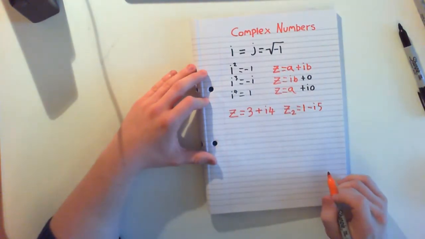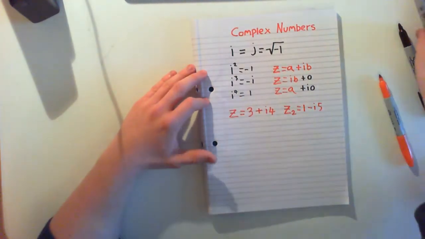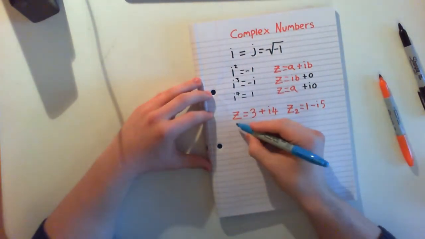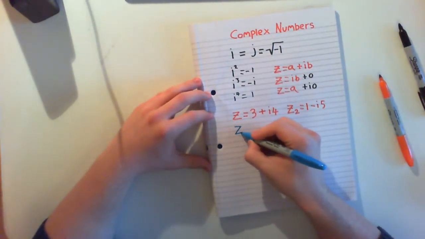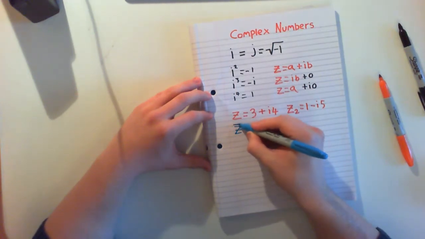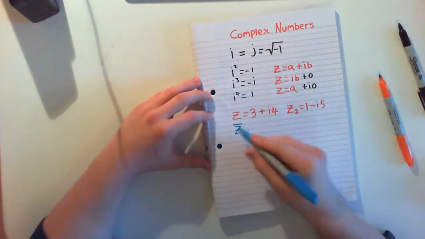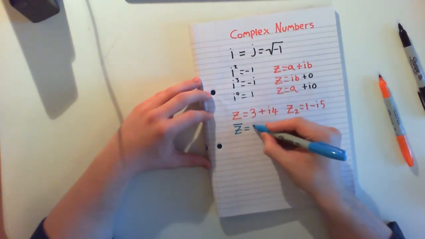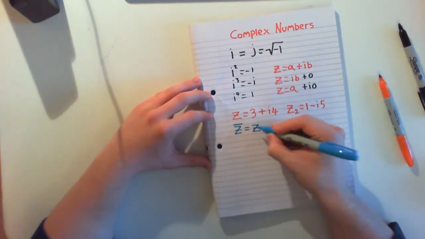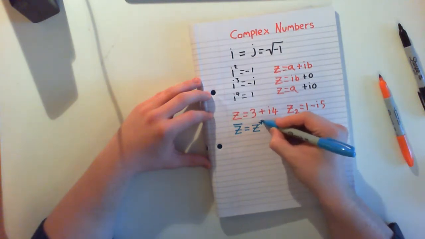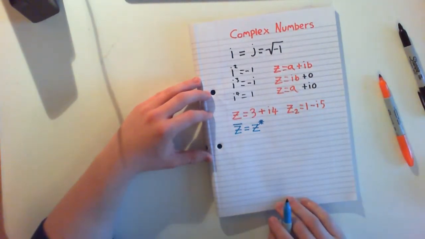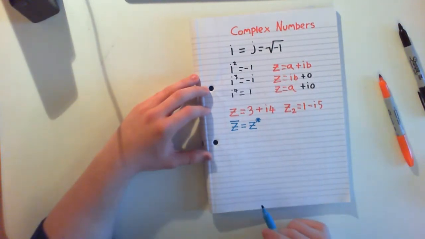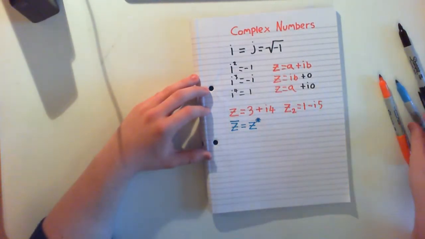If we were to take the complex conjugates of these numbers, where the complex conjugate is given in two different forms. It can be given as z bar, where we just put a bar over top of the z, or it can be given as z with a superscript star on it. They call it superscript star. There are two ways it's always referred to. I like to use the z bar as it's far easier to write down.